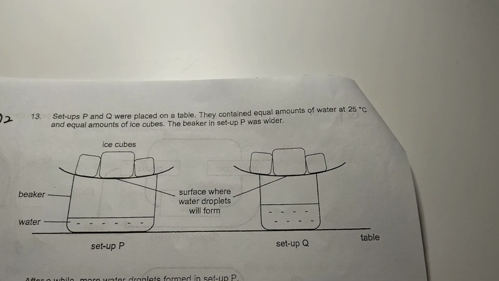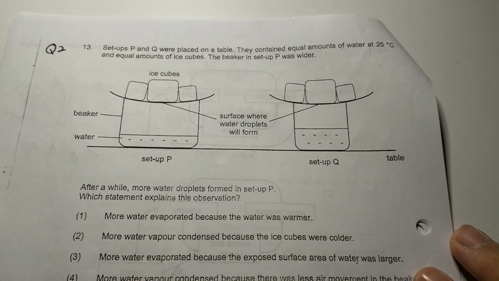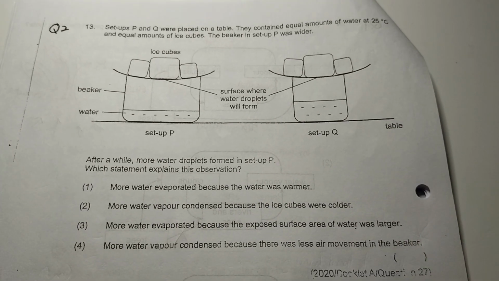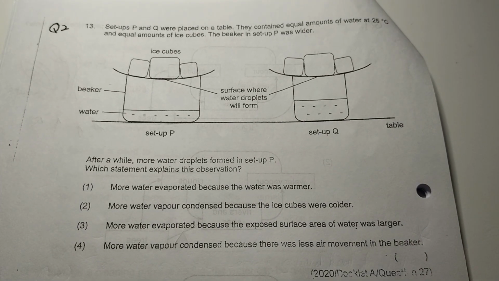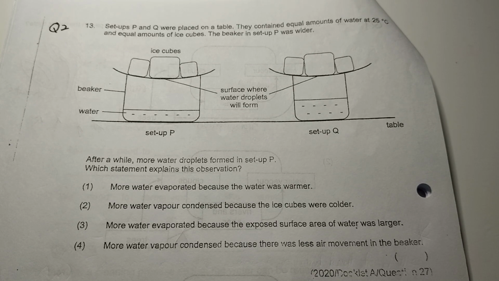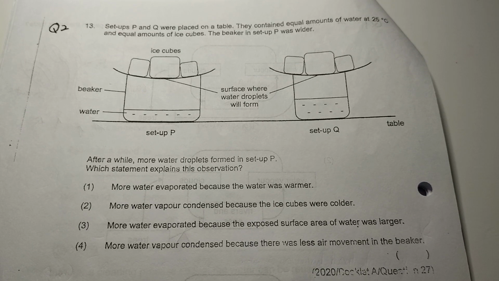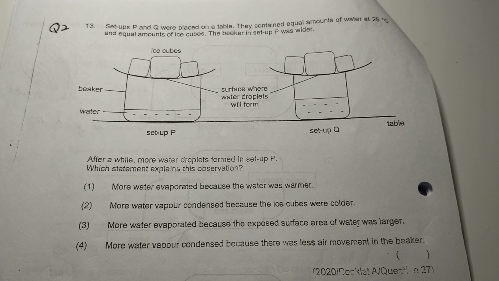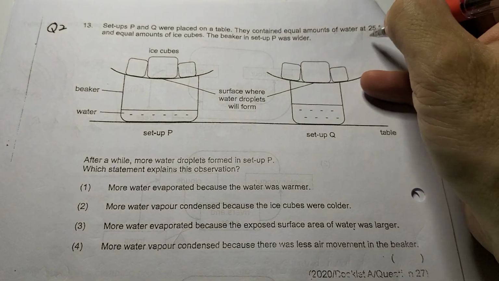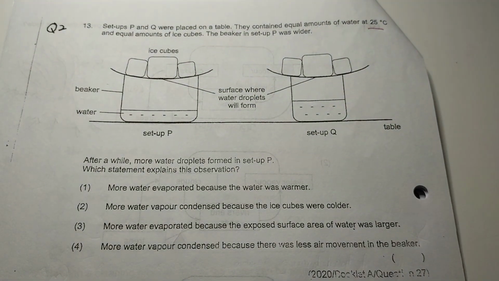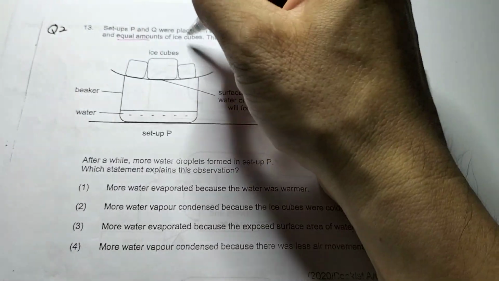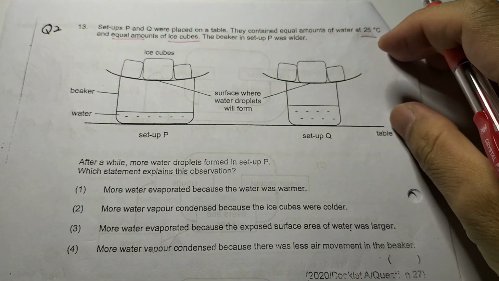This is taken from the 2020 paper. You want to pause the video and examine the question first before listening to the explanation. Alright, now setups P and Q were placed on the table. They contain equal amounts of water at 25 degrees Celsius and equal amounts of ice cubes. So all these terms are important. Words are important in science.